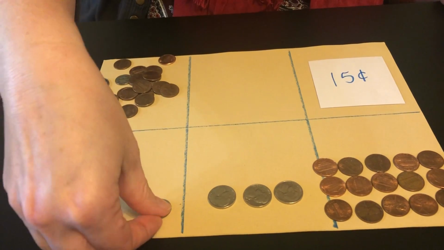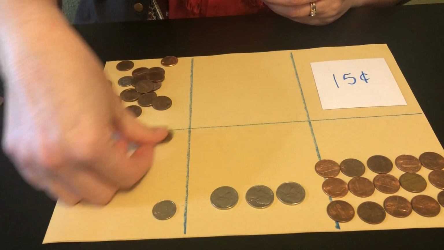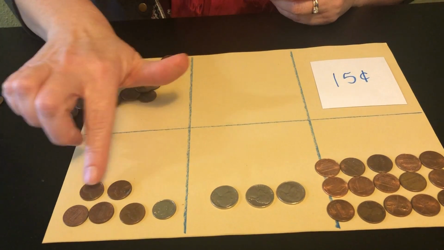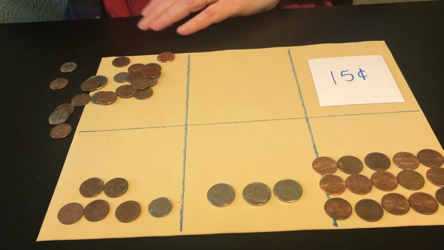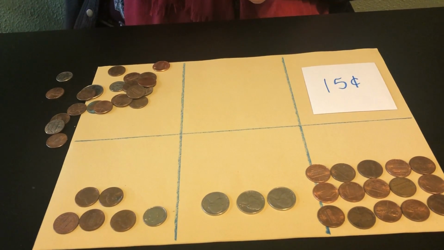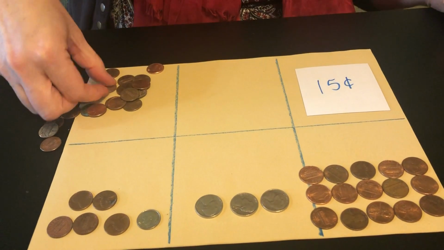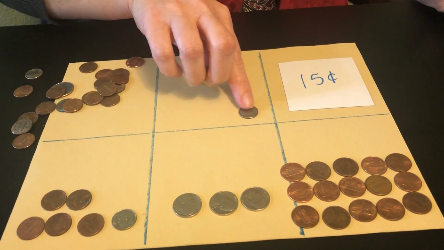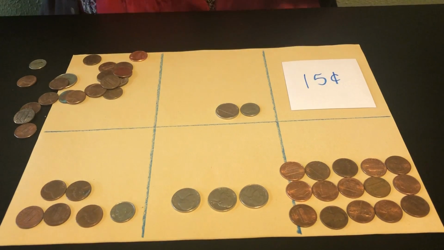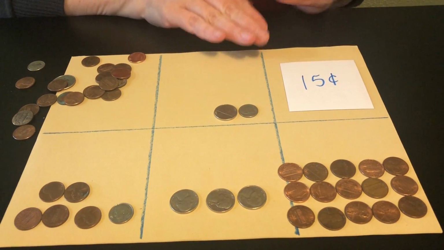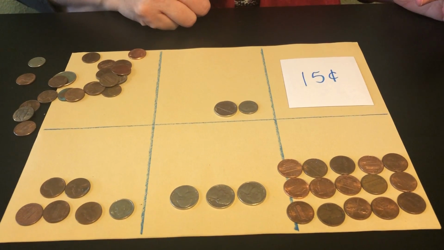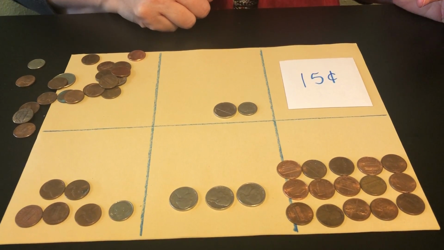You can have a dime, that's 10, and then you're going to need how many more? You're going to need 5 pennies. Or you're going to need another nickel. So you can also make 15 with 1 dime and 1 nickel. And there's lots of different ways that you can make these, and it's good practice for you to count up your numbers and to have some practice with your money.